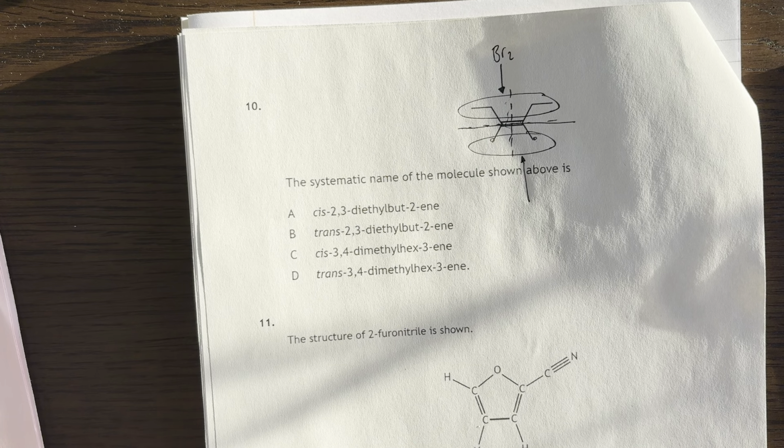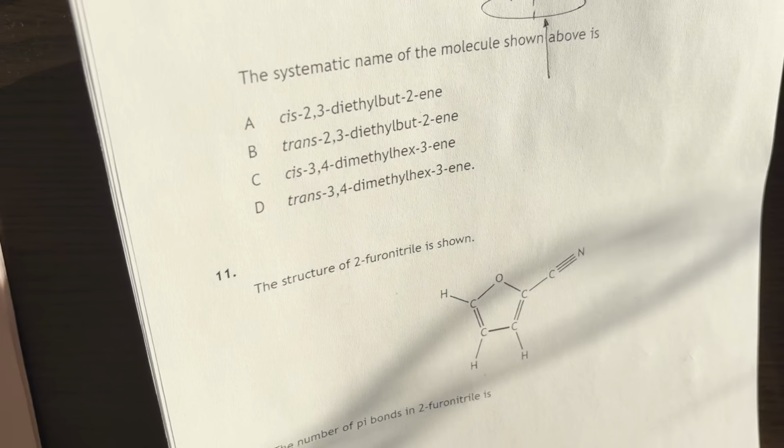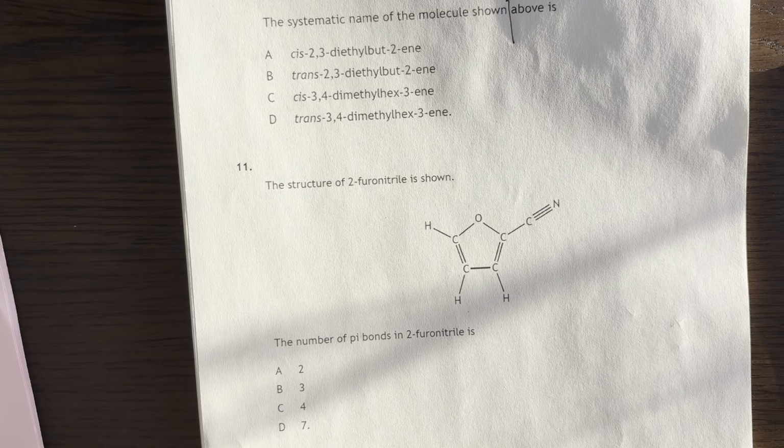For question 11, should be straightforward, although much like GFMs and stuff like that, this is where daft mistakes can crop in, so we need to be careful. The structure of 2-furonitrile is shown, the number of pi bonds is. So remember, for pi bonds, we are literally just counting over and above single lines.